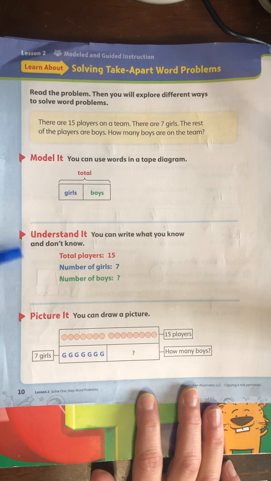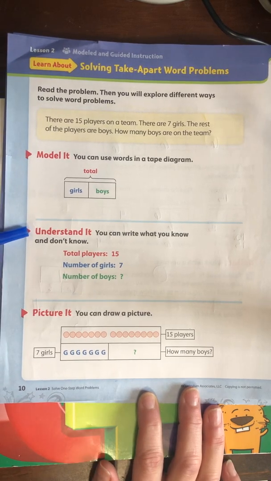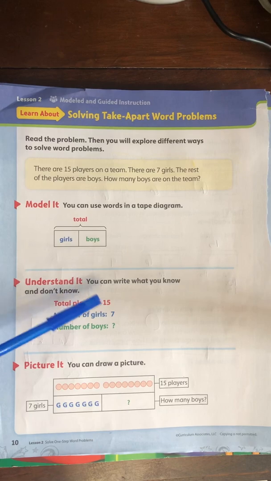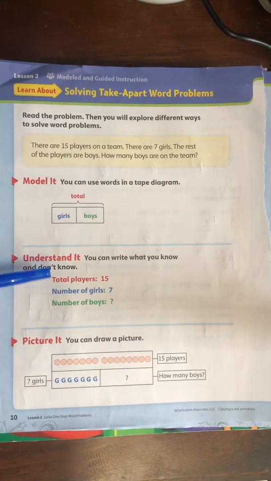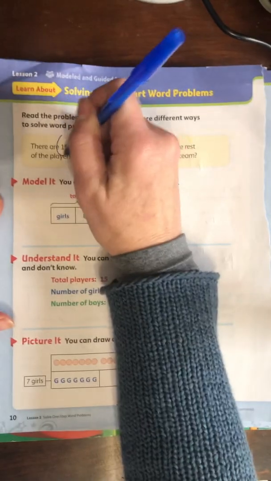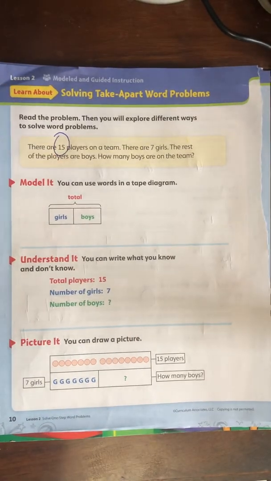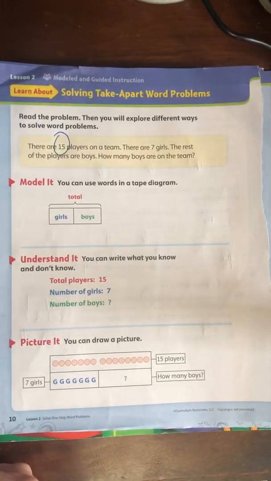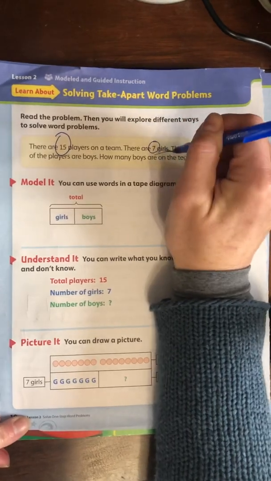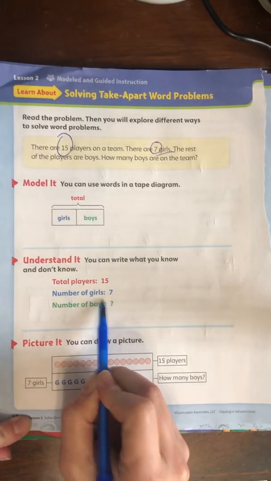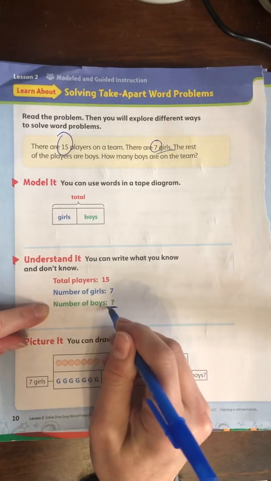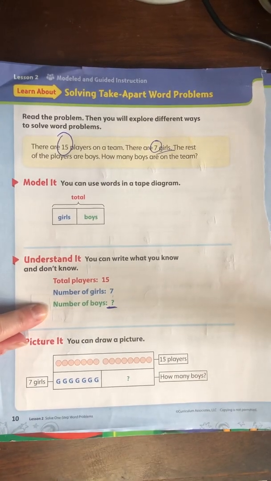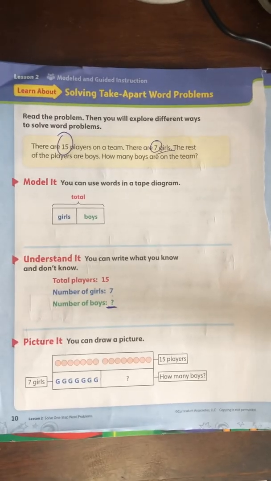The next thing we can do is after we model it, we have to make sure that we understand it. You can write what you know and don't know. Well, what do we know? We know that the total number of players is 15 because that's what it tells us in our story, 15 players on the team. And we do know that there are 7 girls. So we can write number of girls is 7. The number of boys is what we don't know, so we use a question mark. And so that's what we have to figure out.